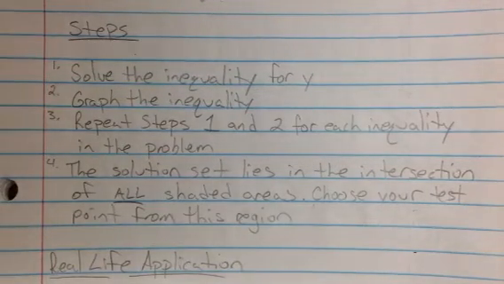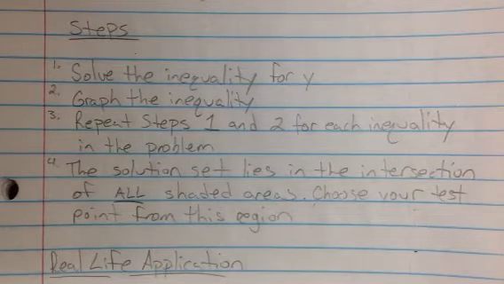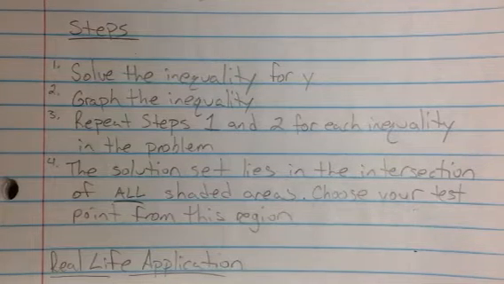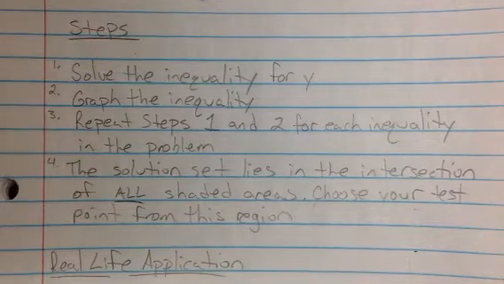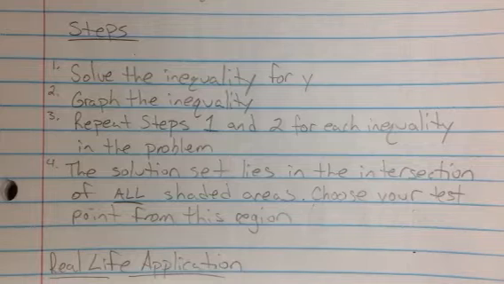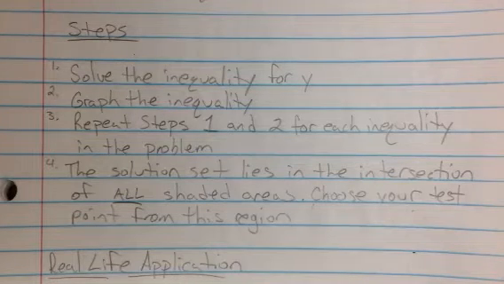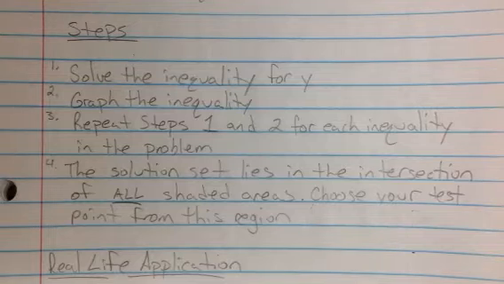You could have 3, 4 of them all on one graph. And the shading is going to go all over the place. The solution is where every single shade intersects. So if you only have 2 linear inequalities, the solution is going to be where both of the shadings intersect. If you have 4, then you have to find the place where all 4 shades intersect. And all the coordinates inside the shared shaded area could be a solution.